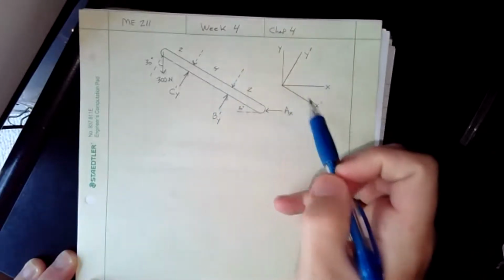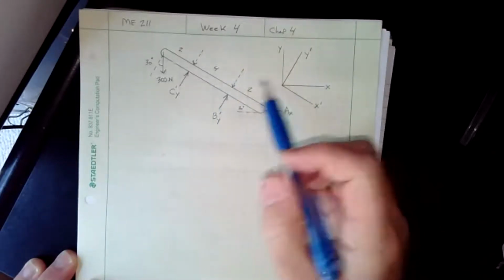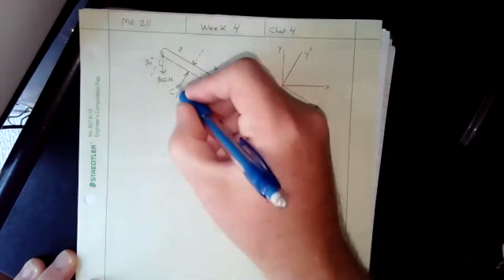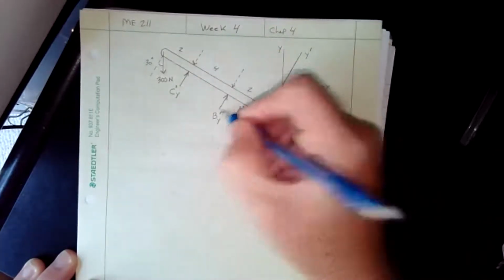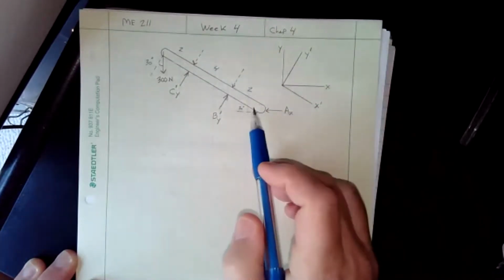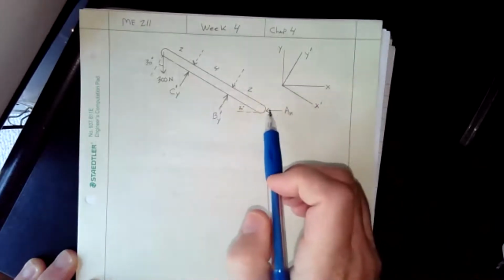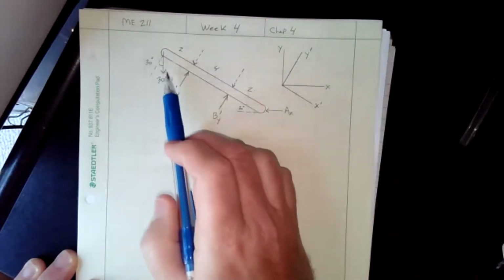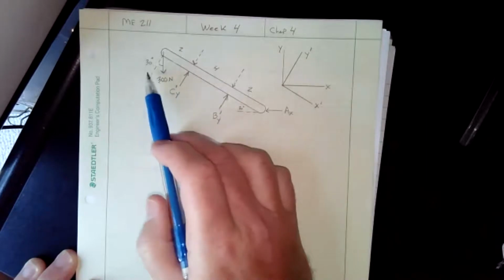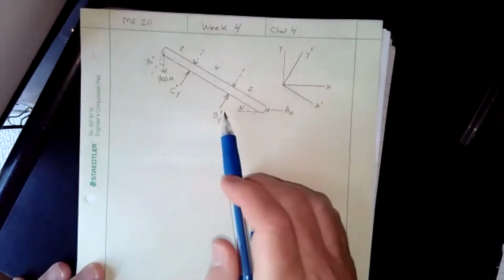I also tilted the axis. So I'm calling this CY prime and BY prime, and you'll see that in a second. We know that's 30 degrees, that AX reaction there, and we know that this 300 newtons is straight down there. So how do we solve this problem? Well, how many unknowns do we have? We have 3, and we have 3 equations.